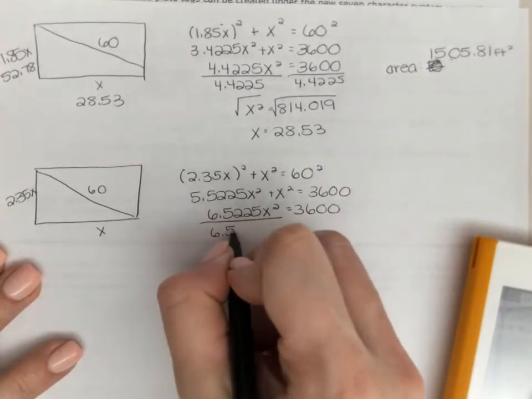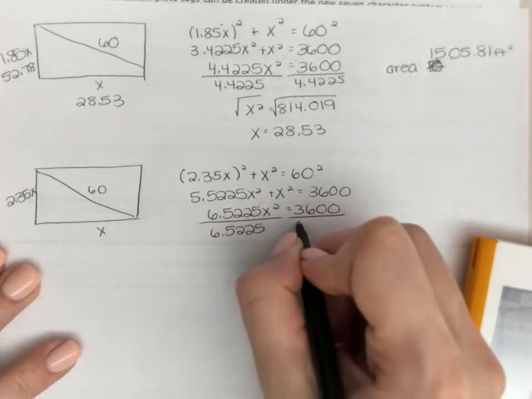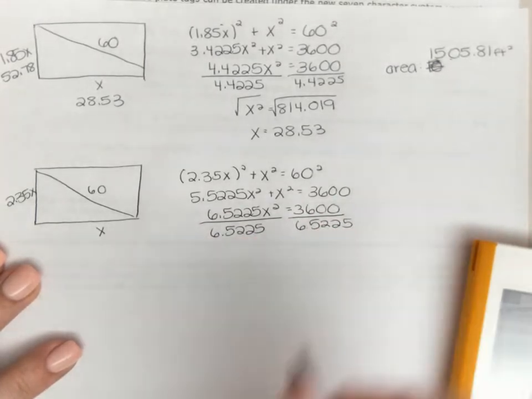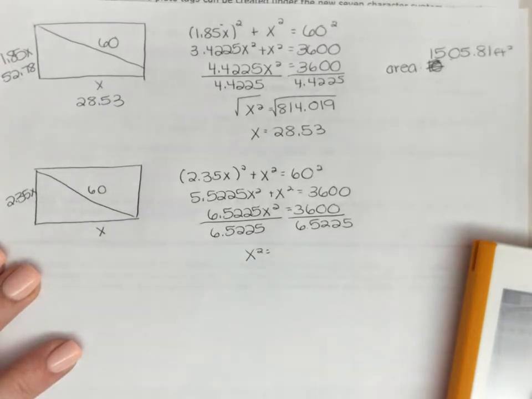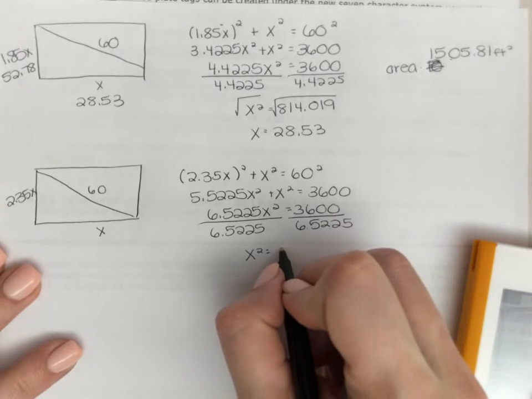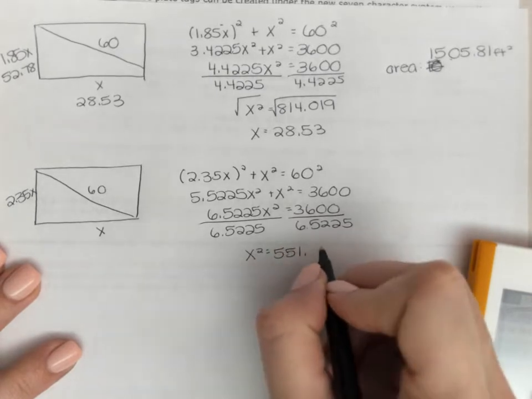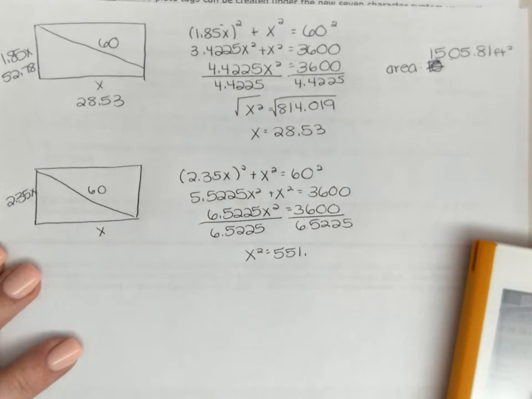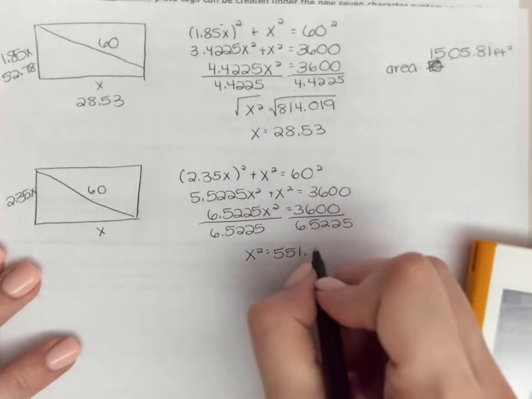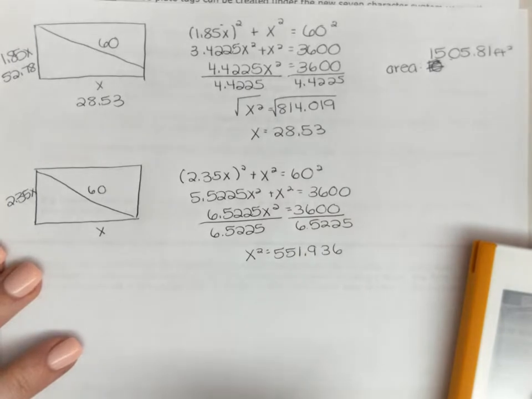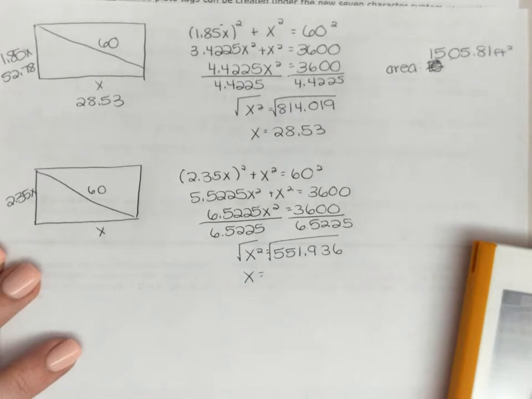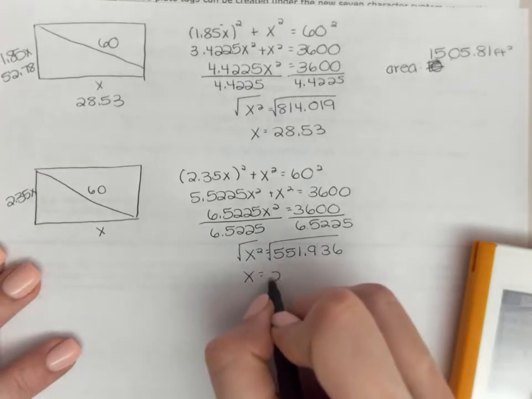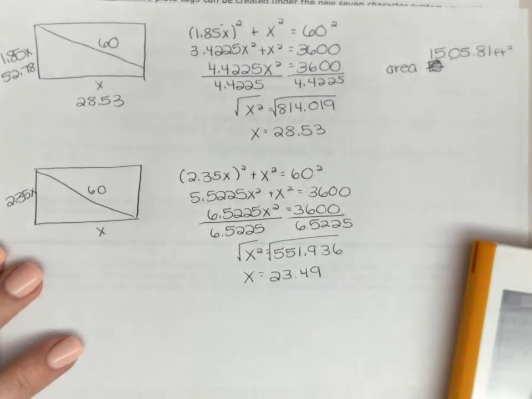Divide by the coefficient. So you get x squared equals 551.936. The final step is to square root both sides. So we get 23.49 as our x.